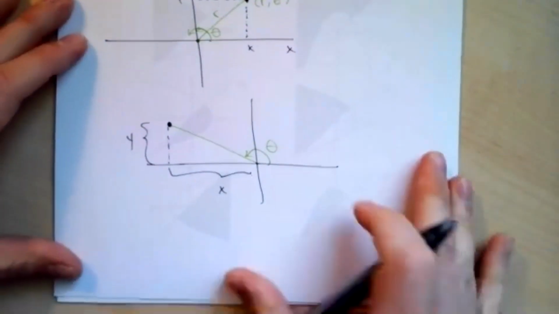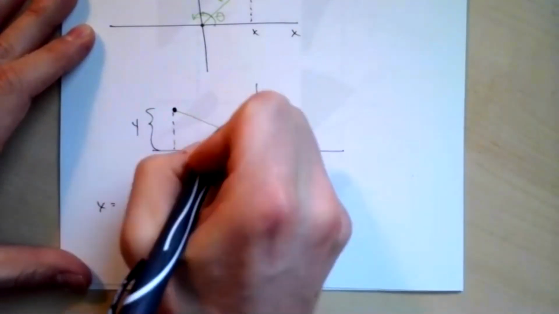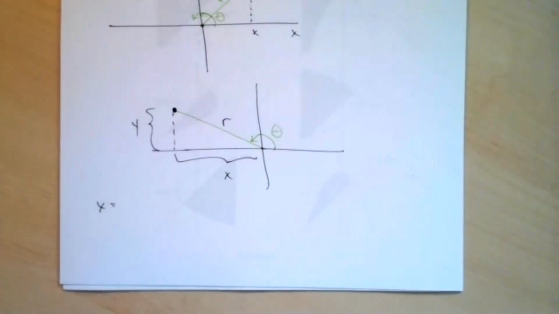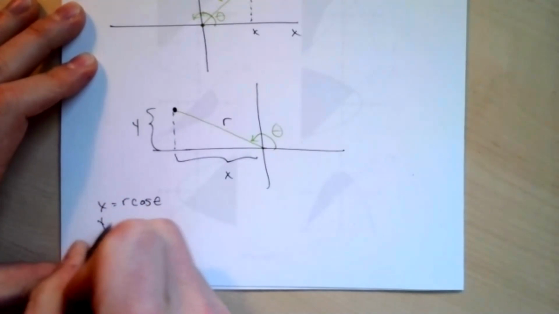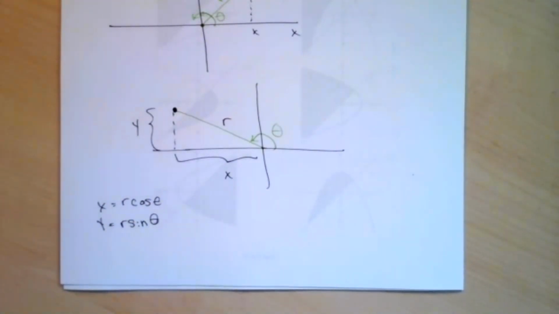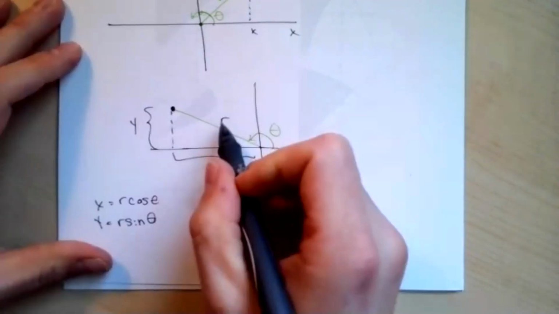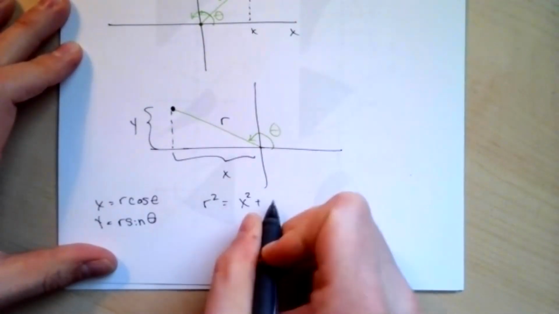And so the equations we're going to come up with are going to be x is equal to r cosine theta, where the radius is the distance of the point from the origin. Y is going to be r sine theta. The other equation we're going to have, of course, is the Pythagorean theorem, r squared is equal to x squared plus y squared.